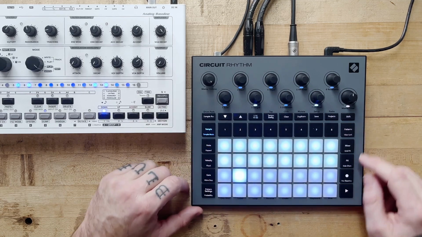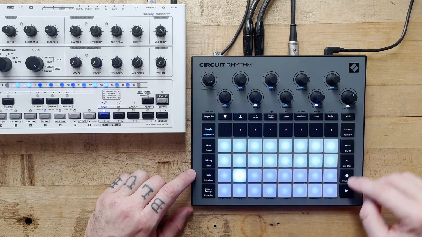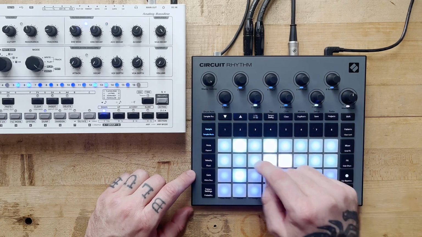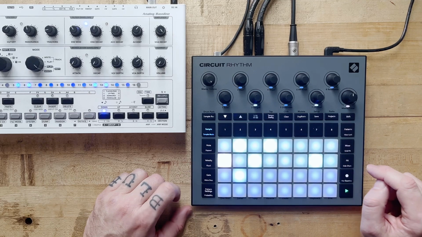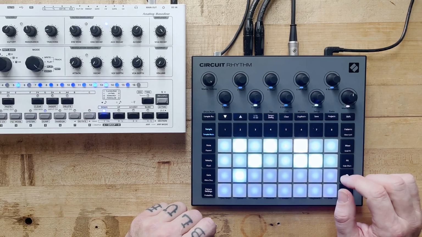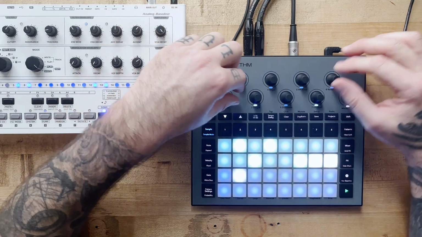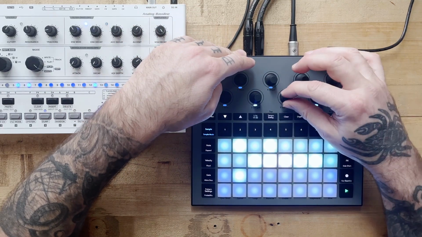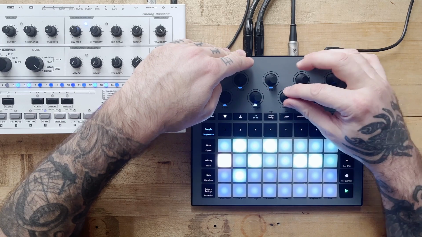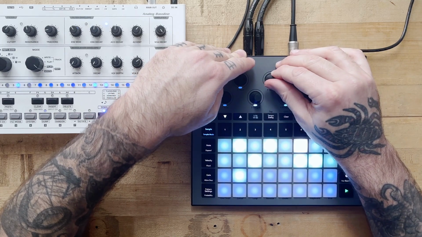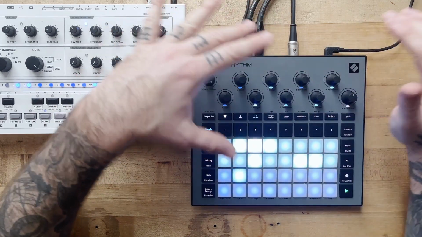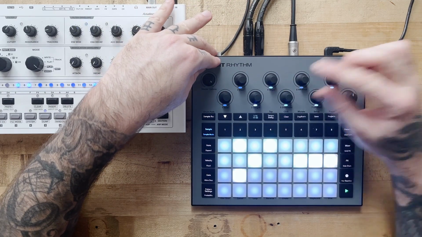Let's use this one. Okay, let's shape a little the sound. Add some slope so it's a little softer, some distortion.